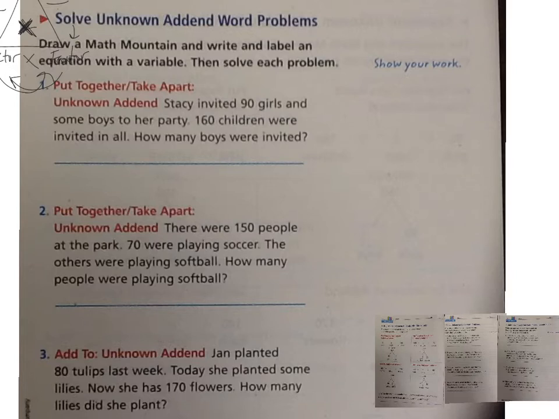So, first one, it says Stacy invited 90 girls and some boys to her party. 160 children were invited in all. If you had your math mountain, you would say she invited 90 girls and some boys. You can even go B for boys if you want to switch it up a little bit. And there are 160 total kids.